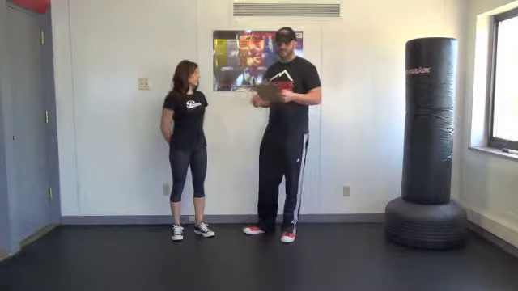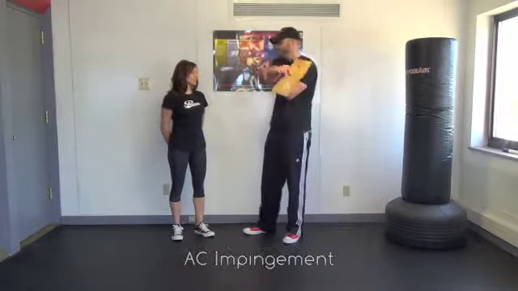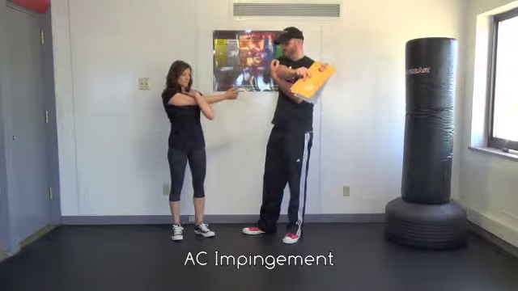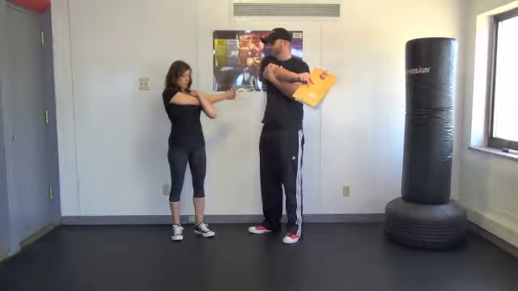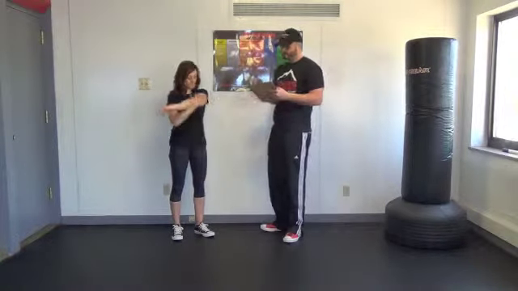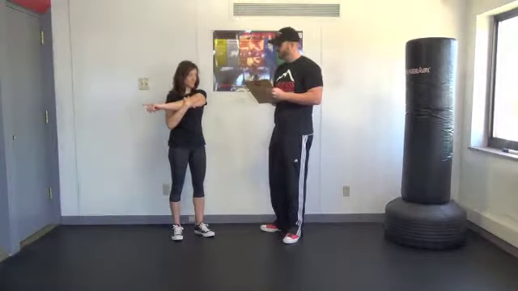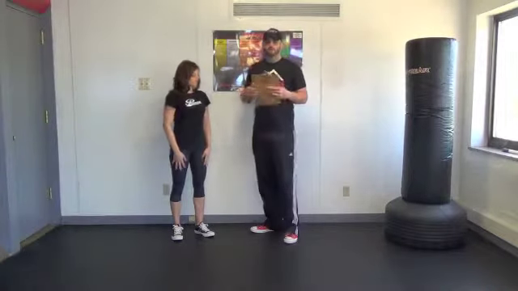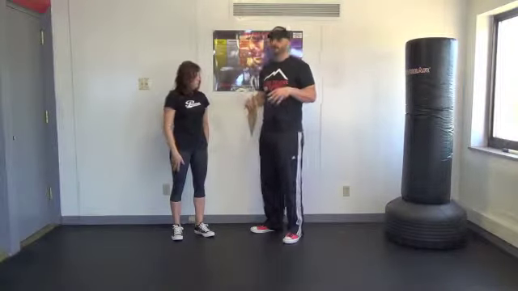The next one we're going to do is the AC impingement. So just reach your arm across your chest and just kind of grab and pull across your body. Is there any pain with that? Other side. Any pain? Cool. So no pain on either one of those impingement tests.